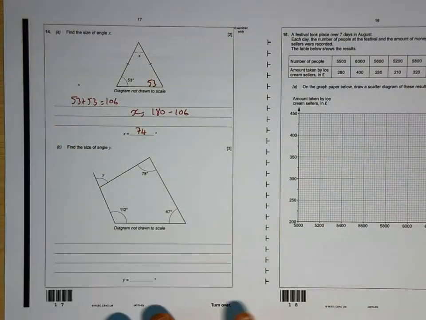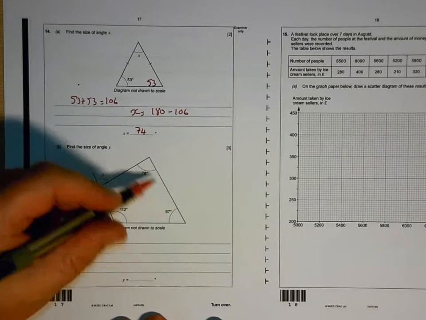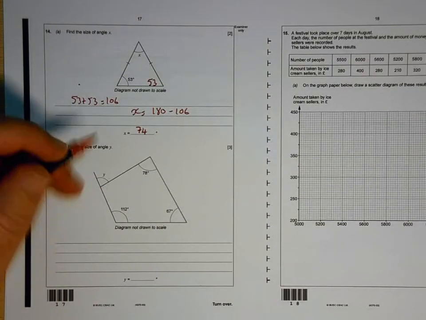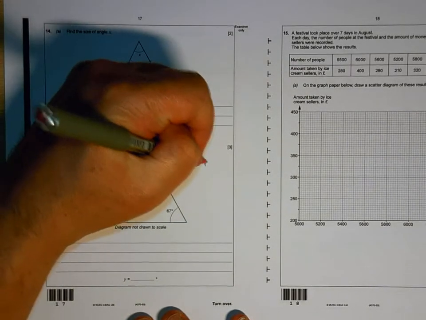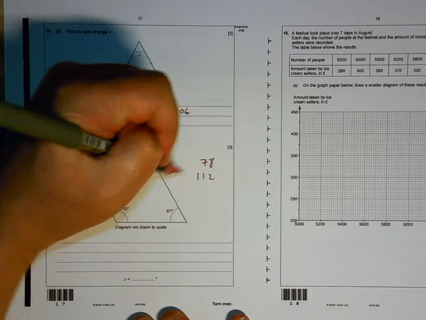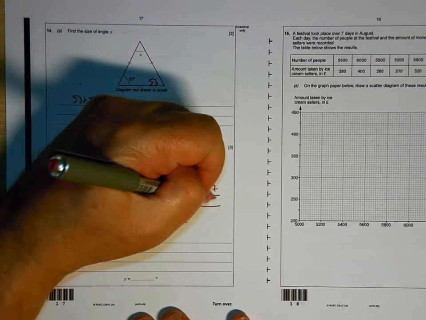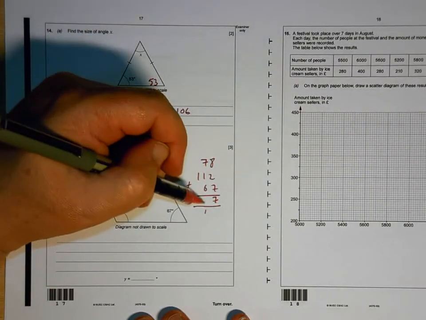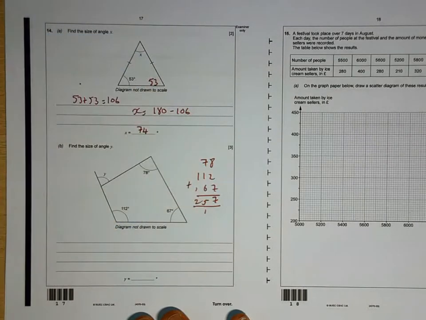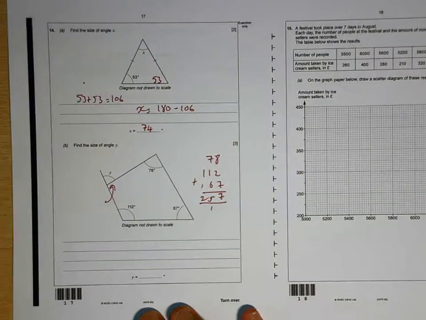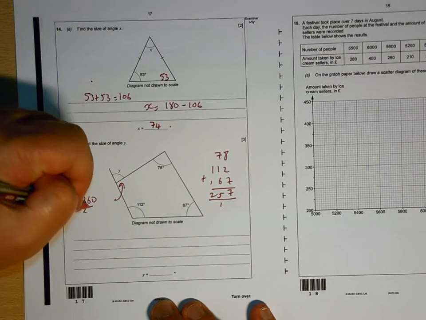And then for part B, size of angle y, this is a quadrilateral. You should know that the 4 angles inside there add up to 360. So if we add up what we've got, 78, 112, 67: 8 and 2 is 10, and 7 is 17, 6, 7, 8, 15, 1 and 1 is 2. So this angle is going to be 360, take away the total of the other angles that we know.